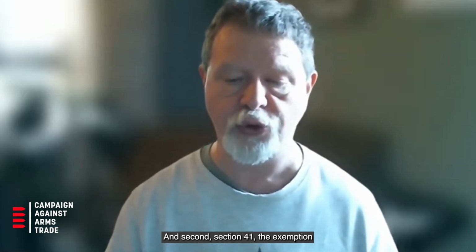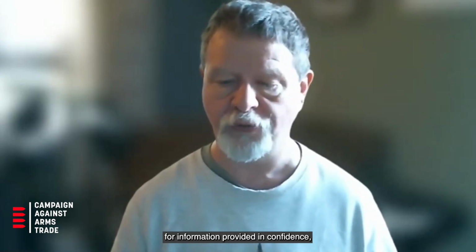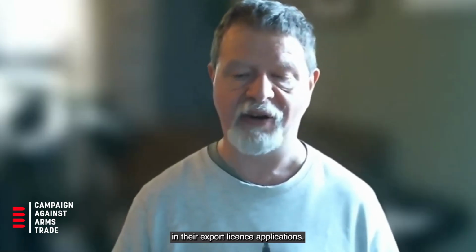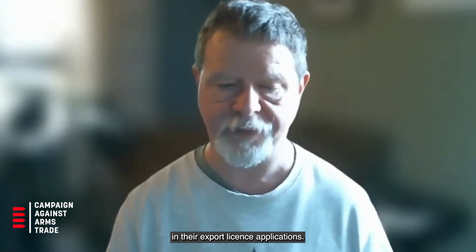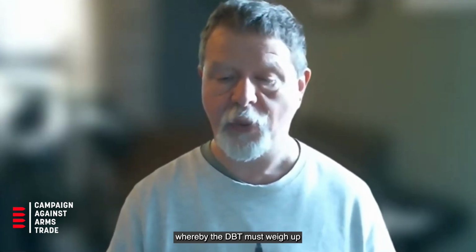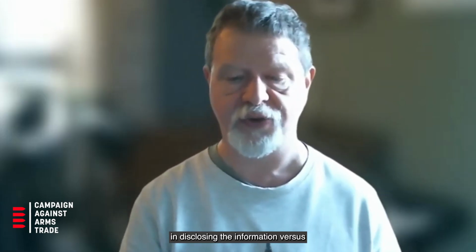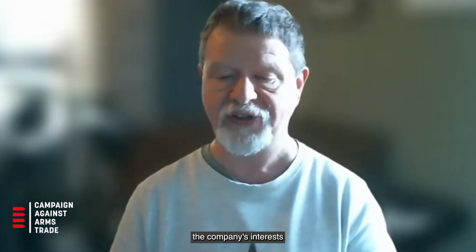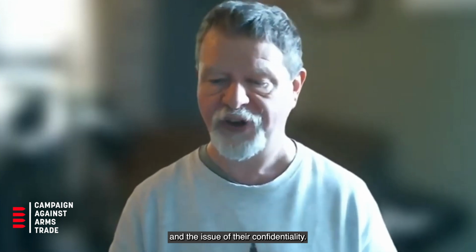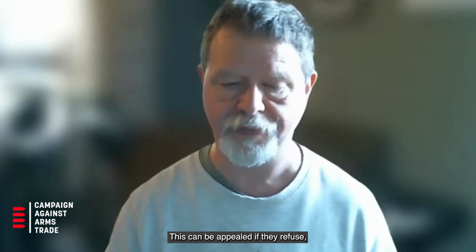And second, Section 41, the exemption for information provided in confidence, which includes the information submitted by companies in their export license applications. However, there is a public interest test whereby the DBT team must weigh up the public interest in disclosing the information versus the company's interests in keeping it secret and the issue of their confidentiality. This can be appealed if they refuse.